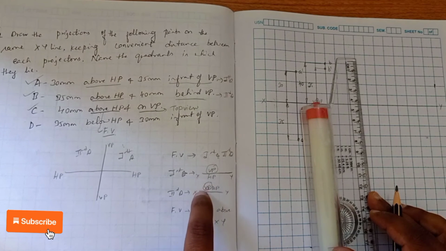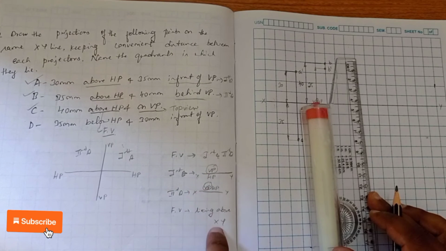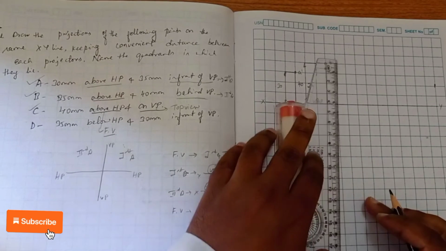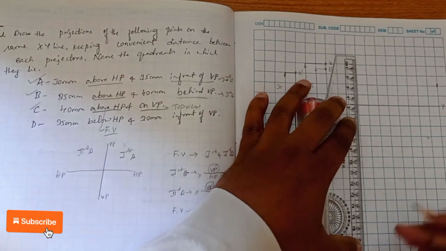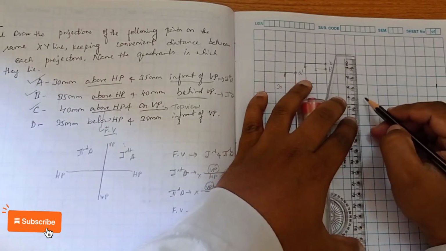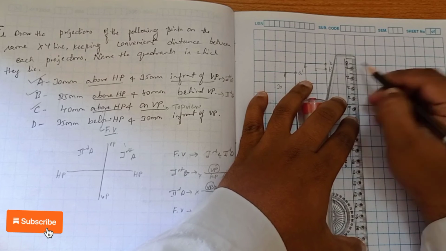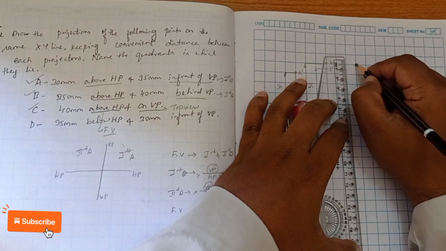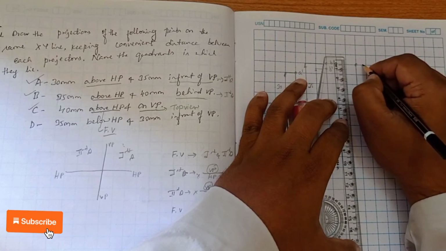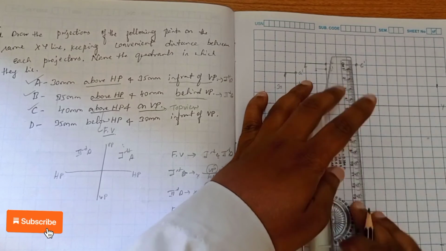In both the cases the front view will be projected on the vertical plane. That front view will be drawn above the XY line. So that's why you'll be drawing a 40 mm line, that is 4 boxes, and put a point. So that is front view.